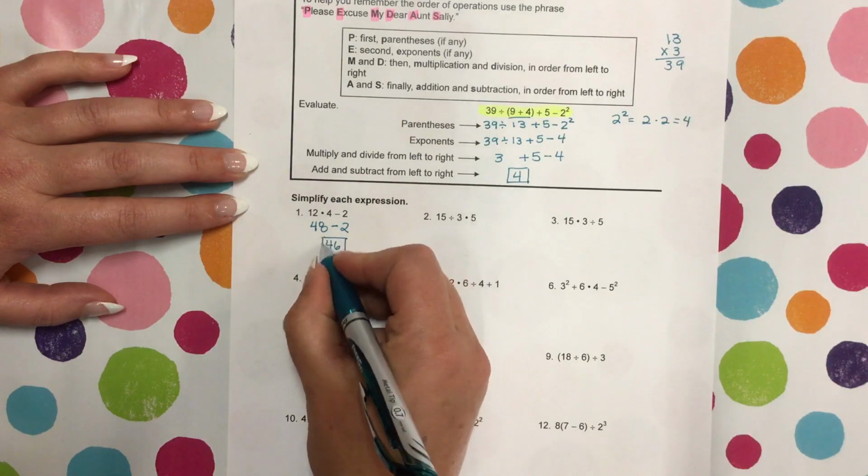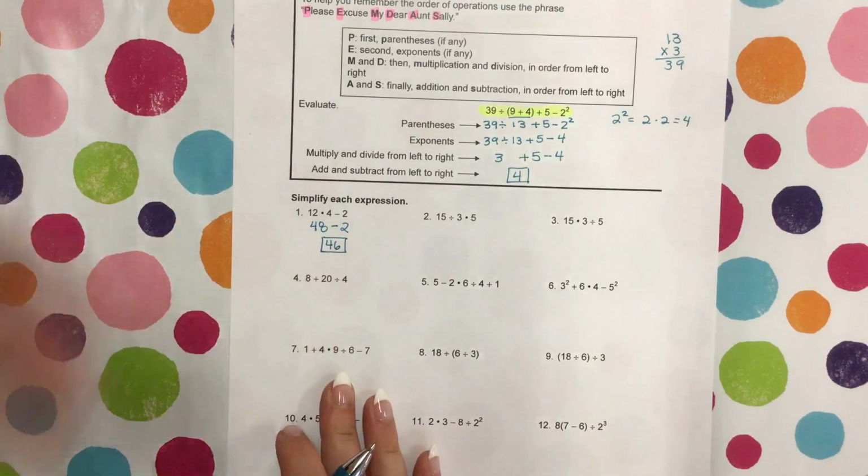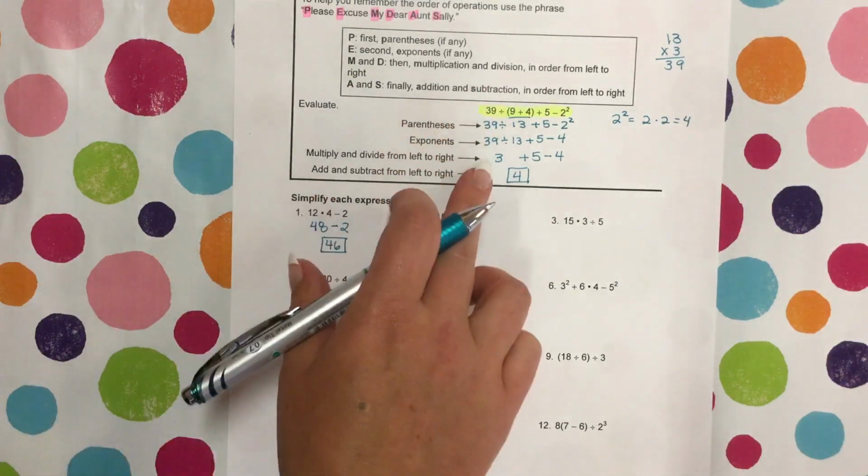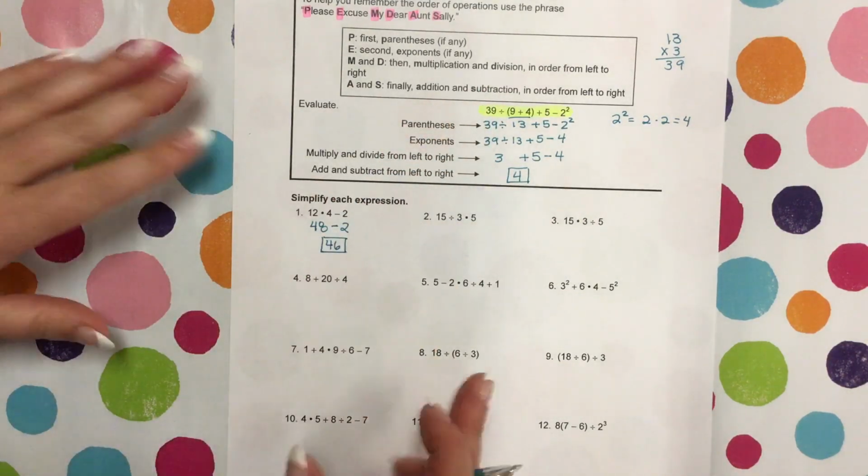And I always like to make a little box around my answers, just so that my answer is like, there's your answer. It's very obvious. And we're going to show all our work just like we did over here, just to communicate. So let's try this one.